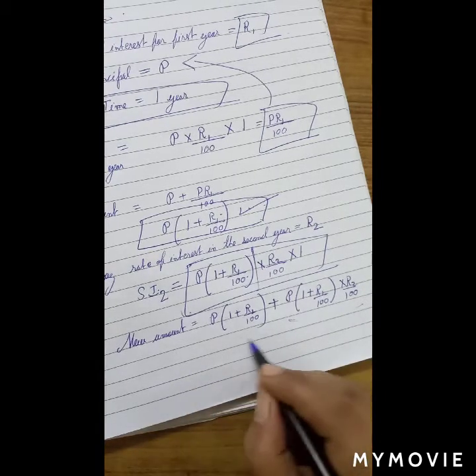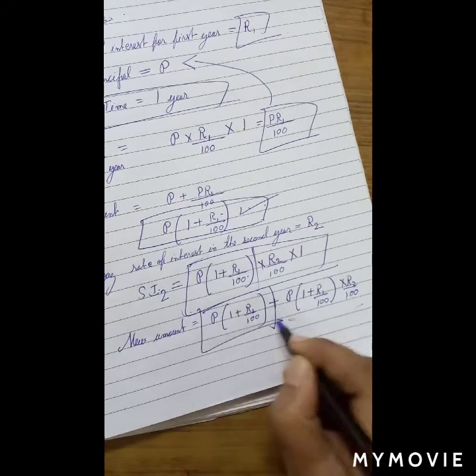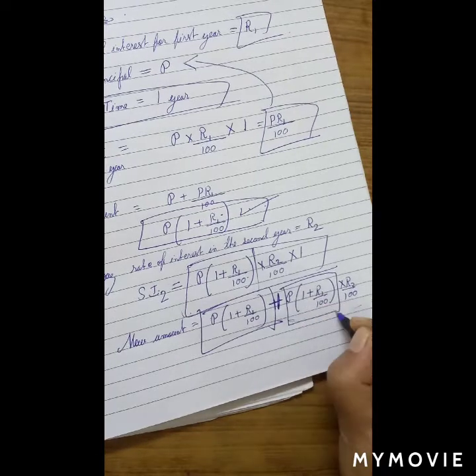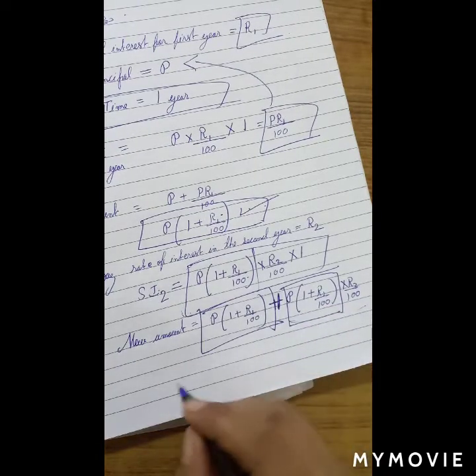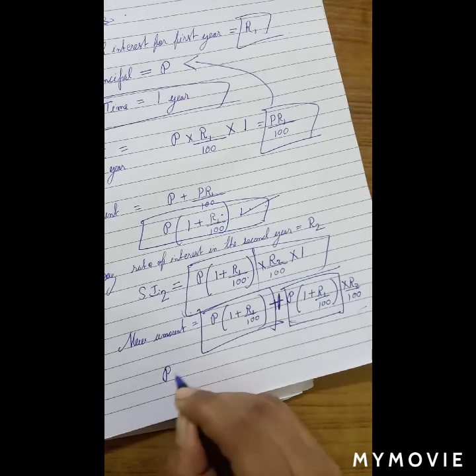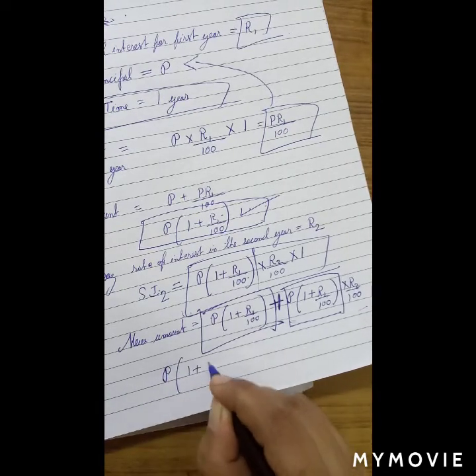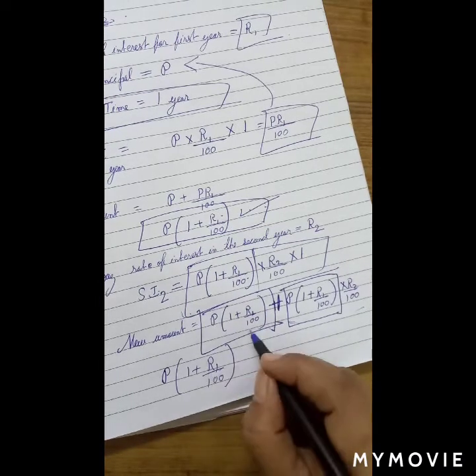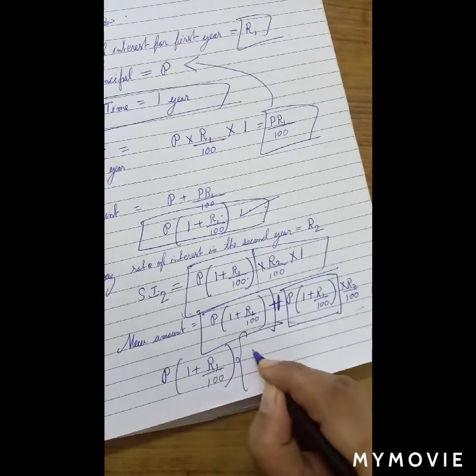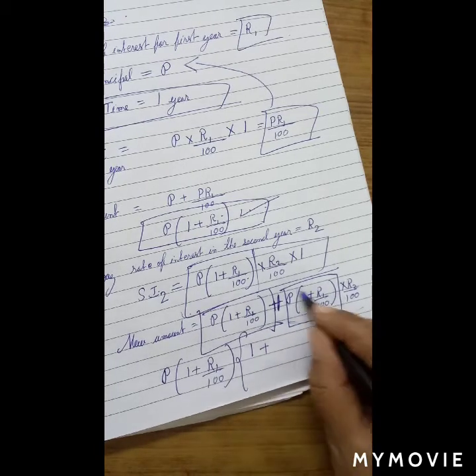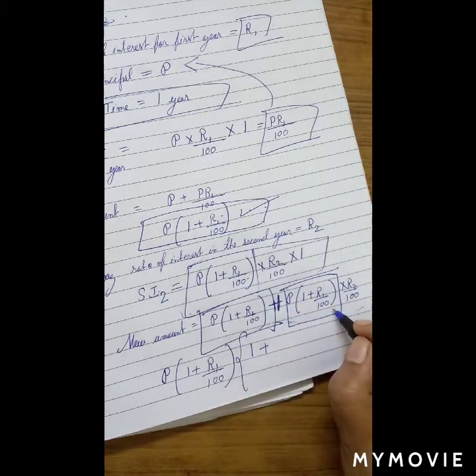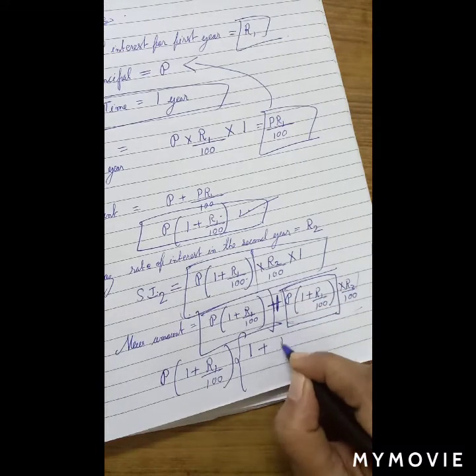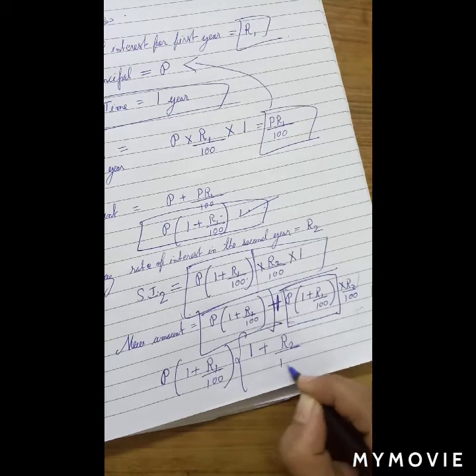And now there is a plus sign, and this part is common. So let's extract this part. So we have P(1 plus R1 by 100). This part has been extracted, so we are left with 1 plus R2 by 100.